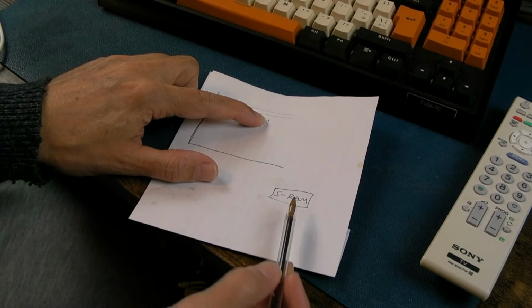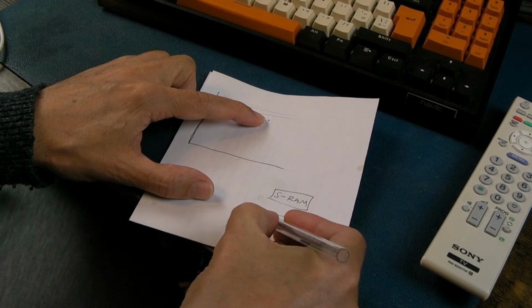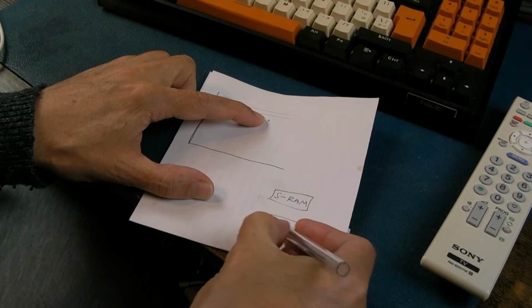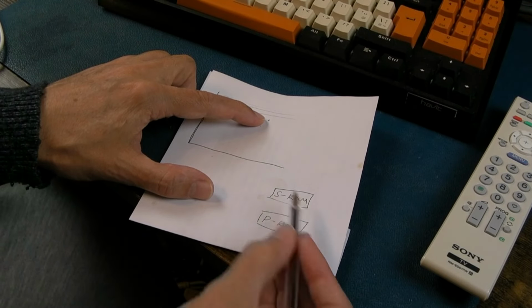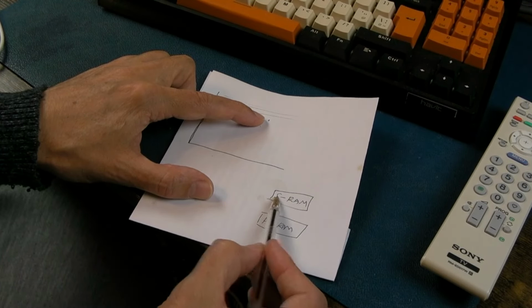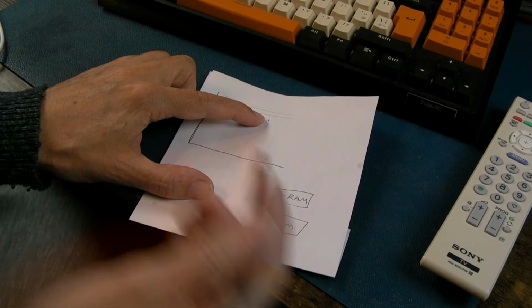Maybe it's a palette entry in some sort of palette RAM. We've got palette RAM on here, so you may have PRAM, but that means palette RAM, not PRAM. PRAM is a different thing, as is SRAM. That's not SRAM, it's sprite RAM. Why do they call it P? Yeah, palette RAM, that's right.